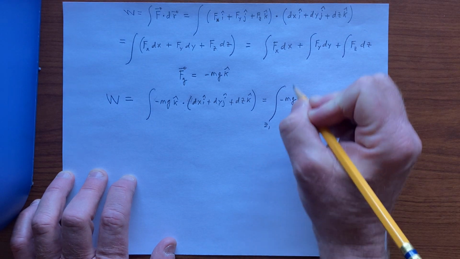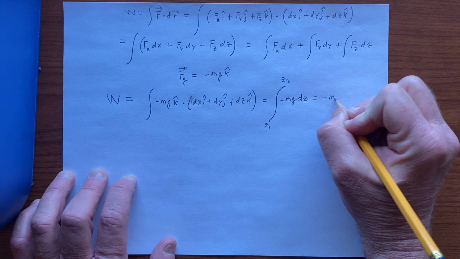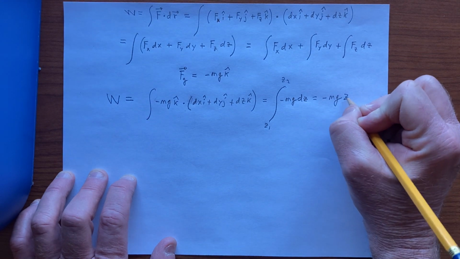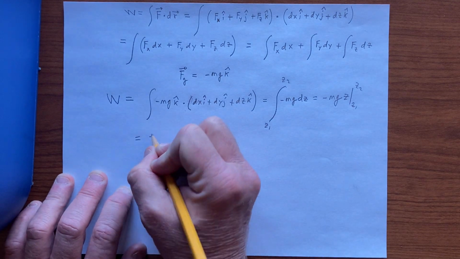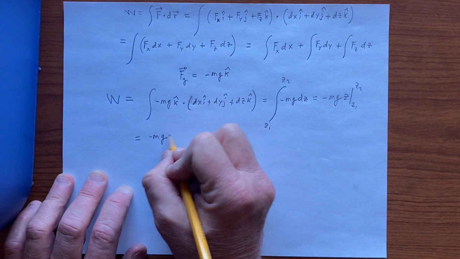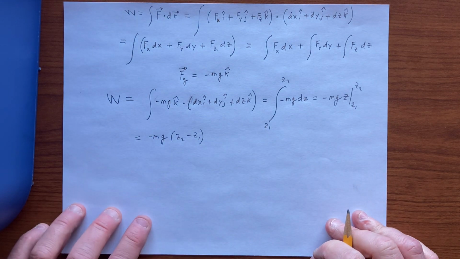It's from z1 to z2, say, and that becomes minus mg times z from z1 to z2, which is minus mg (z2 minus z1).